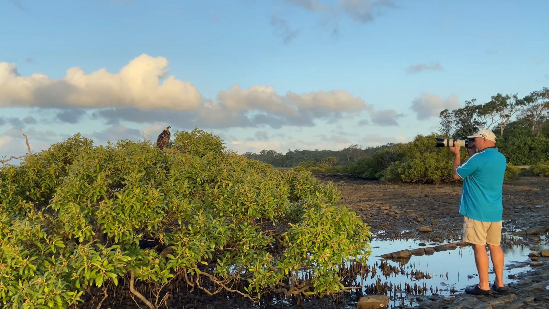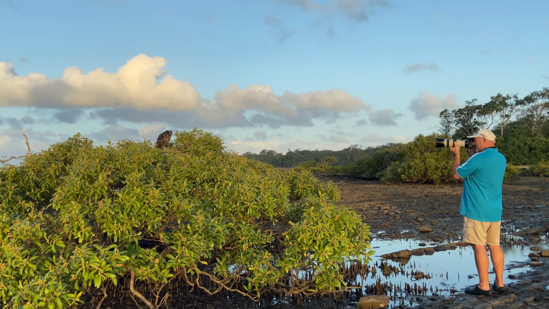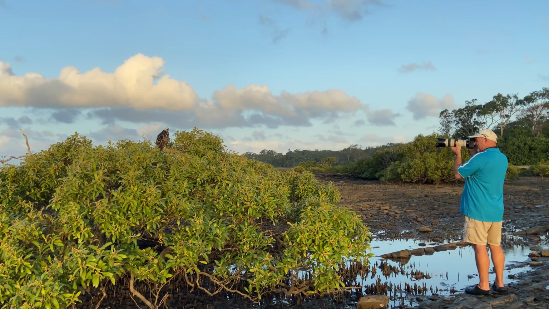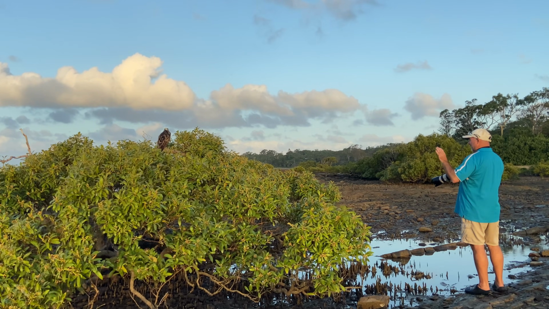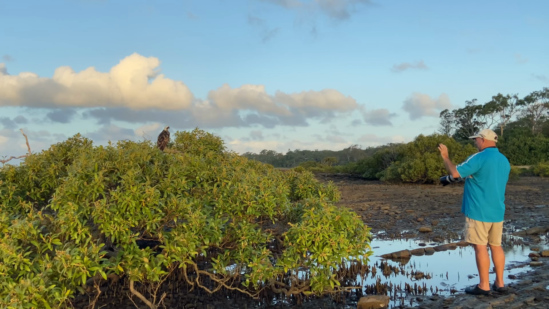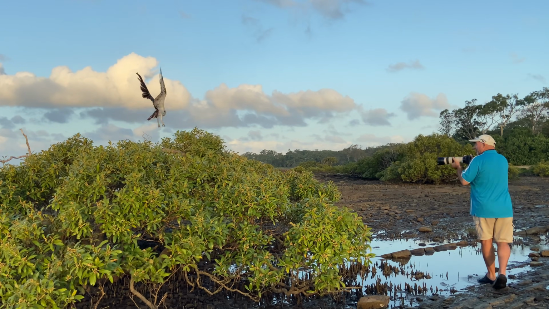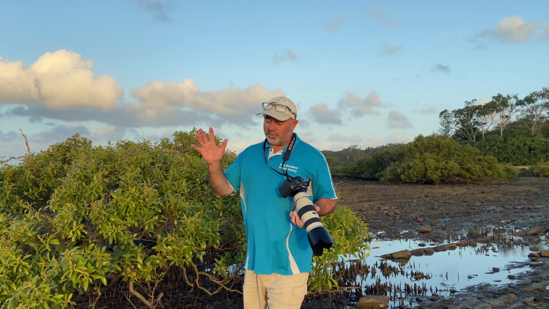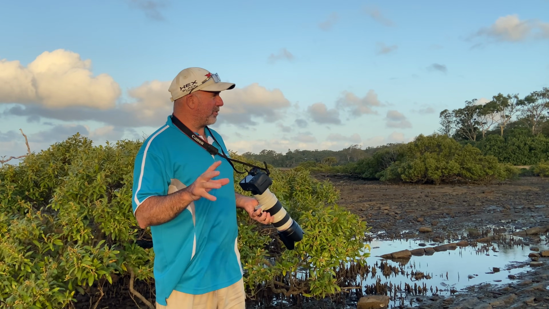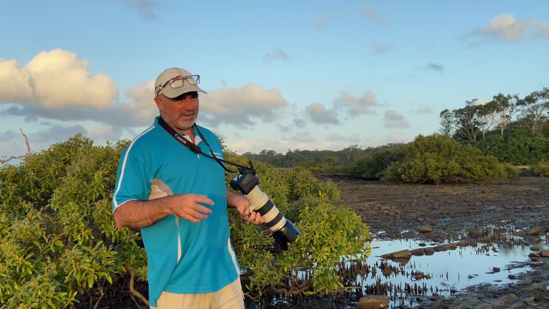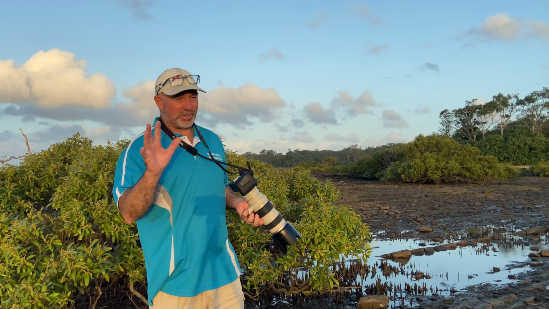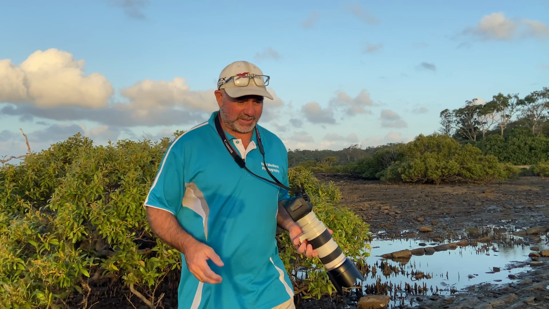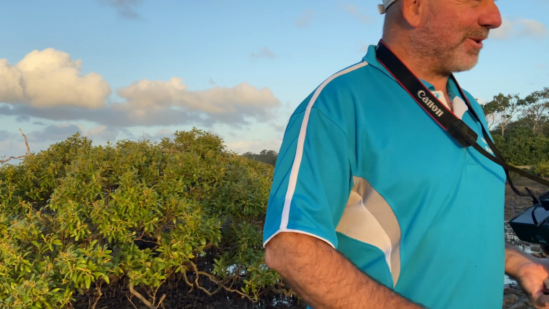It's looking like it wants to take off. I need to position myself better. Got lots of leaves in front of the bird, which was a shame. I knew it was about to fly off. I was just too slow positioning myself. I was zoomed in too tight. I've missed the shots. Okay, and that happens sometimes. You've got to be ready, and I wasn't.